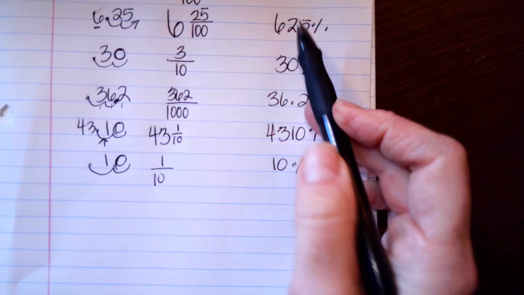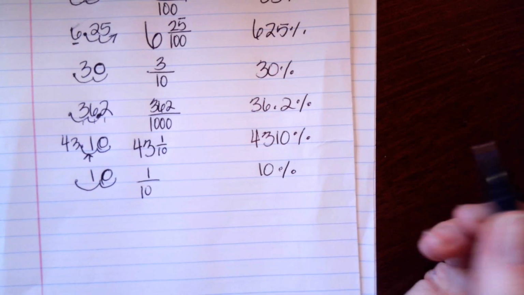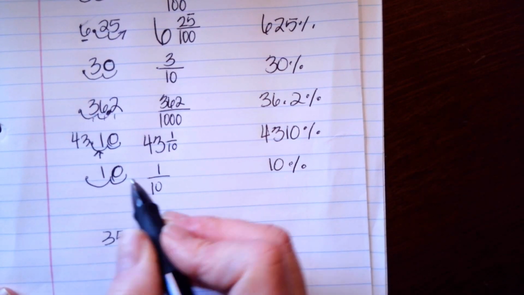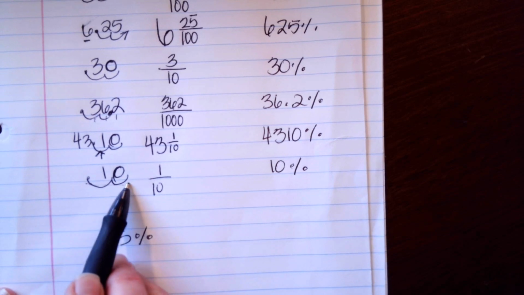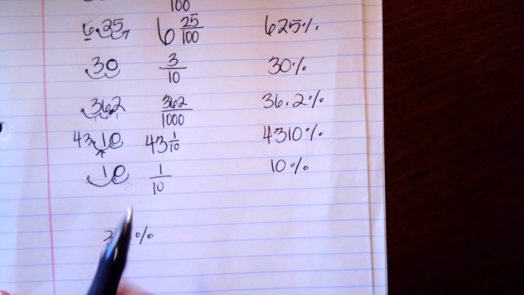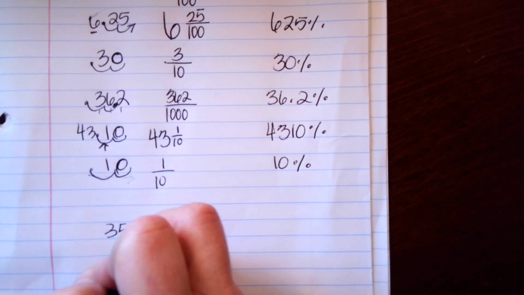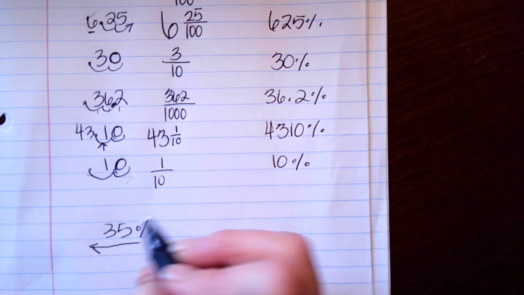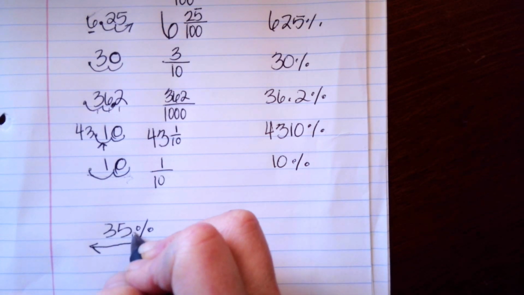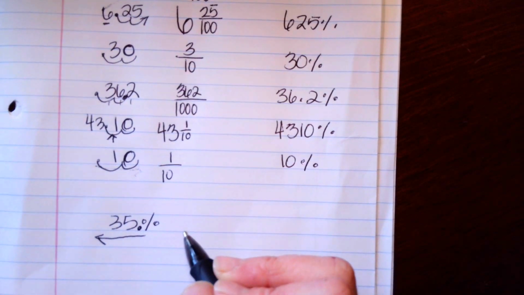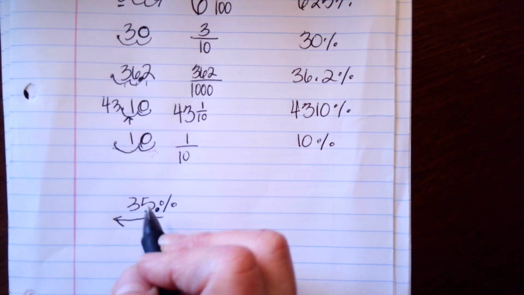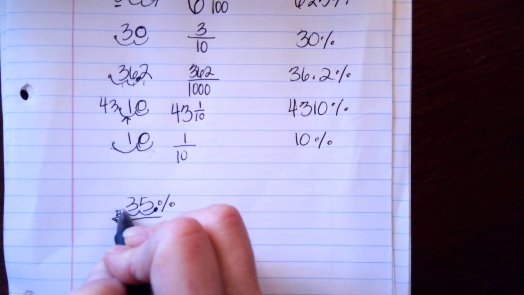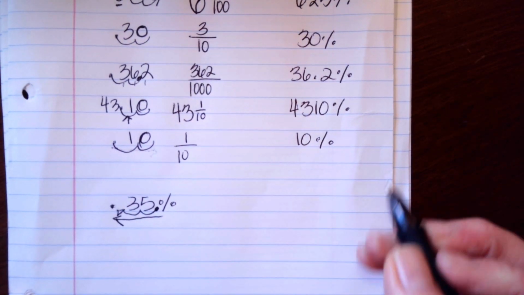Now to change a percent to a decimal, so we have 35%. You moved the decimal 2 to the right when you were changing a decimal to a percent. So what we're going to do is change it by going 2 to the left. So we're going to put an imaginary decimal behind every number. We're going to actually put that in, and we're going to move 2 to the left, and it becomes 0.35.